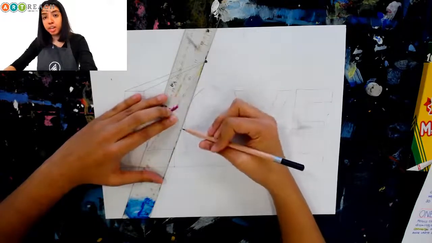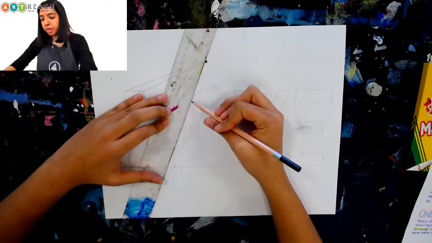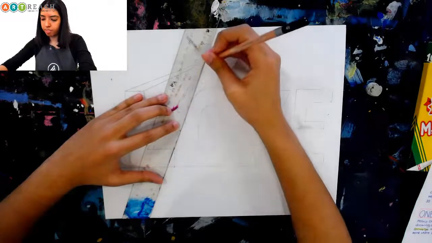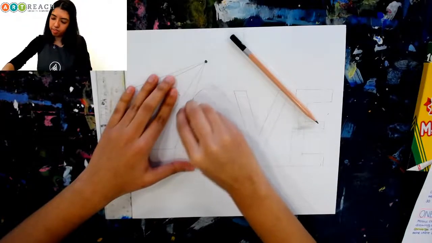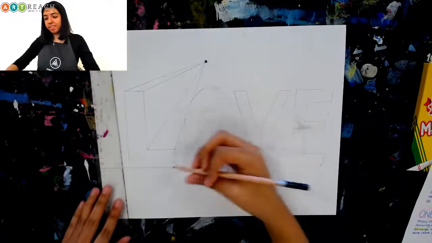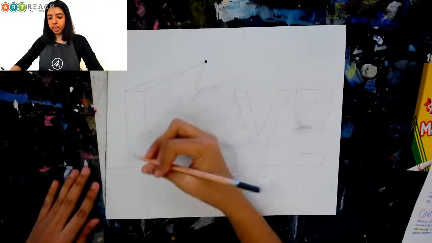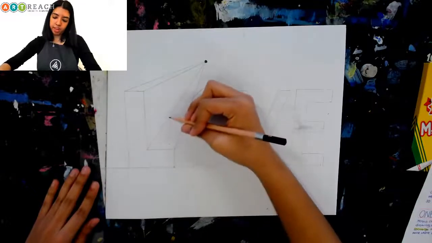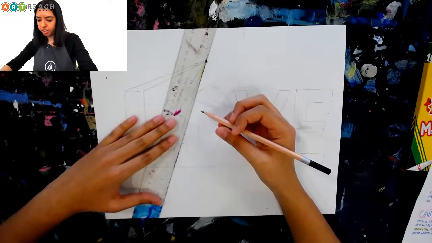So you'll see for this one, it actually hits my O a little bit. So what I'm going to do is I'm going to skip the part that would cover the O. So rather than drawing the line like this, what I could do is I could just skip that part with my ruler. So I don't have to erase it after. So the next thing I'm going to do is this point right here. So I don't need to do this point over here because it would just go through the letter and you wouldn't see it. It would meet up with this line.